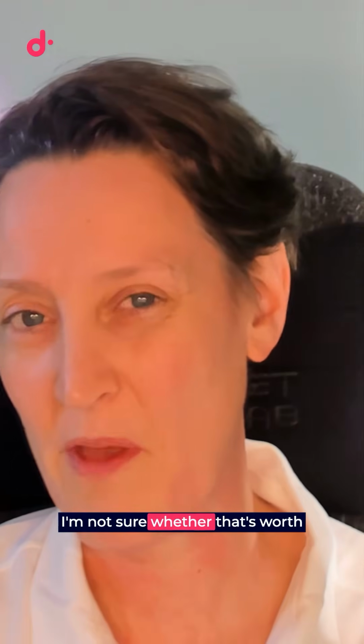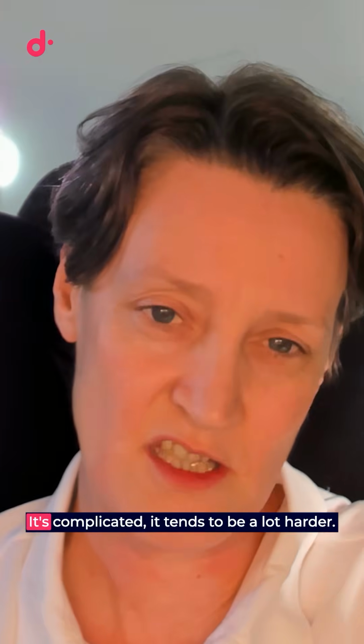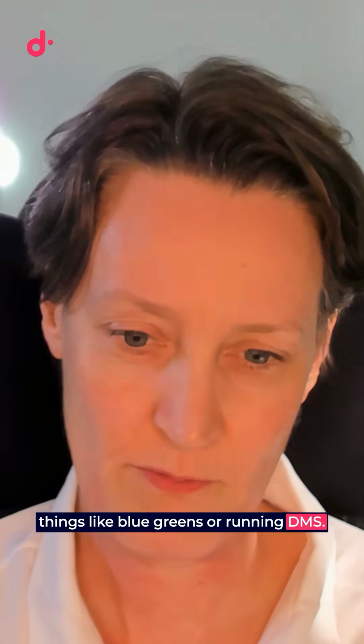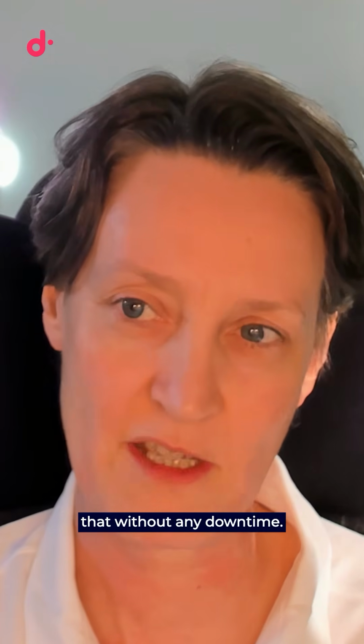I'm not sure whether that's worth it in most of these use cases. It's complicated. It tends to be a lot harder, but it is worth doing, particularly if you're really short on costs and you can't afford things like blue greens or running DMS. So that's like really three options if you wanted to upgrade that without any downtime.